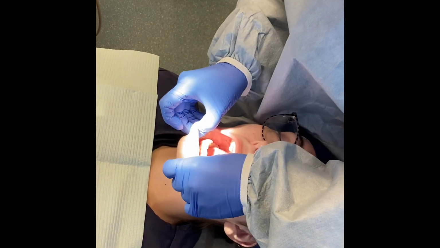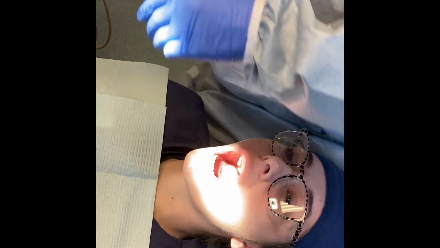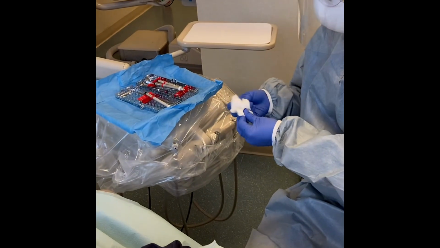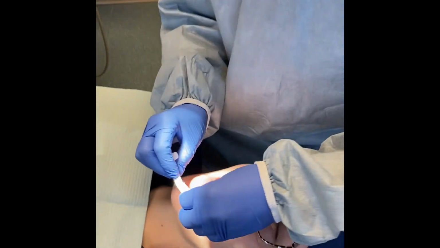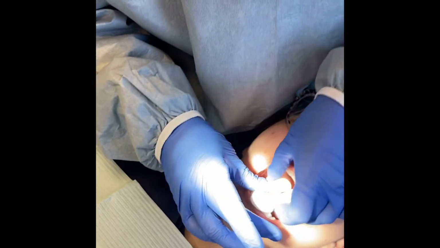Retract the lips and move them laterally. Retract the tongue with gauze and examine visually as well as digital compression of lateral, ventral, and dorsal surfaces.